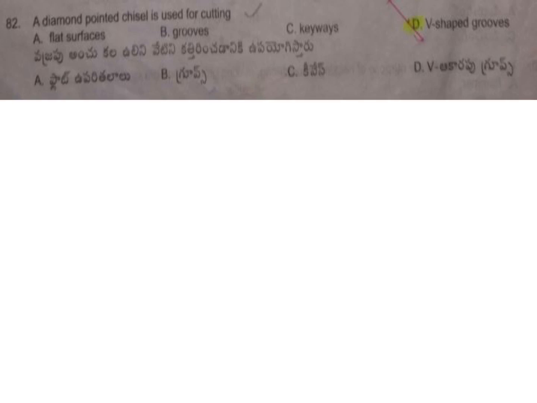Sheet metal operation. This is also very important. The operation of cutting a flat sheet to the desired shape is called A. Shearing, B. Piercing, C. Punching, D. Blanking. Blanking is the answer. This is very important for SSC and other examinations.